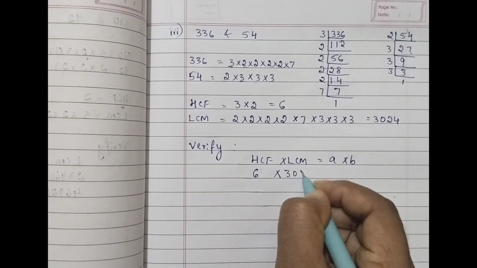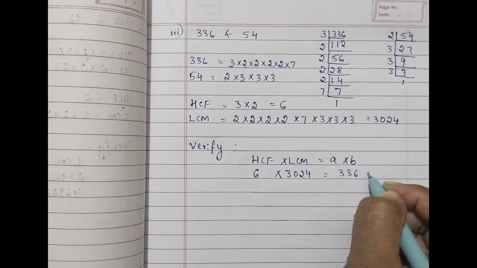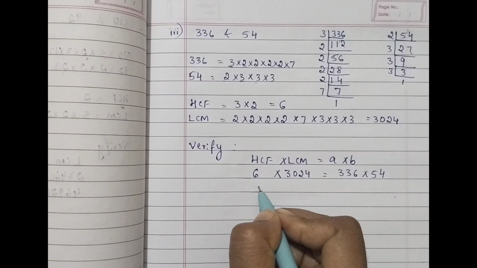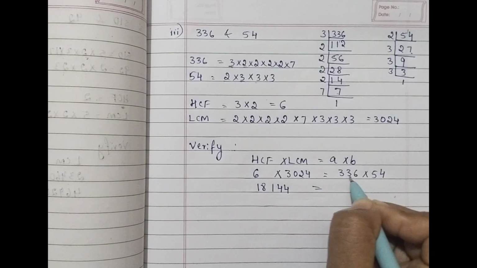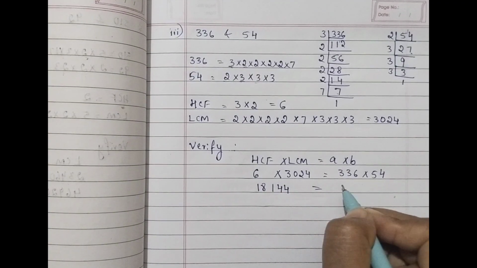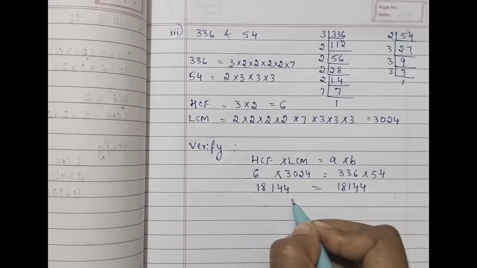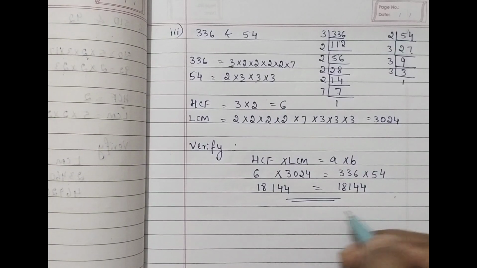In the place of LCM we have to write that. A into B, we know that, 336 into 54. When we multiply the left hand side, we will get 18,144. The right hand side also we will get the same number, 18,144. When we get the same numbers on both sides, our answer is correct.